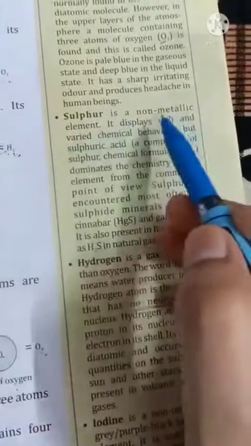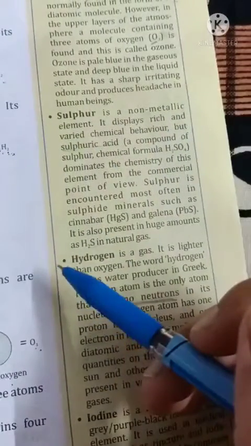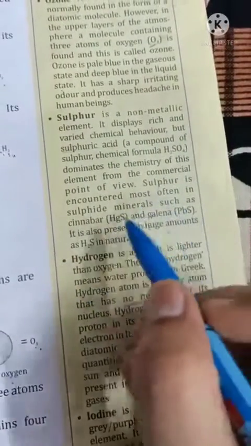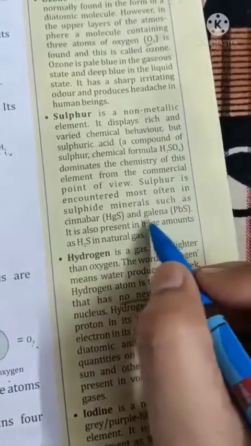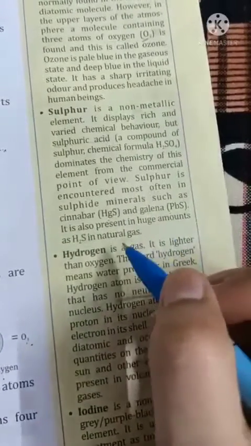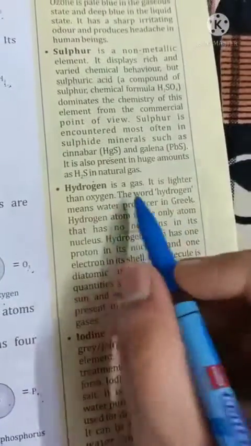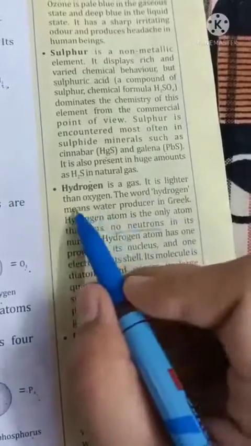Next, sulfur. It is a non-metallic element and is present in many compounds, like cinnabar having formula HgS, galena having formula PbS, and H2S gas. Next, hydrogen, which is gaseous in nature and is lighter than oxygen.